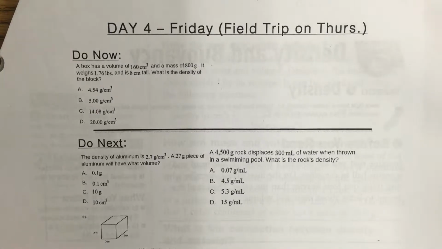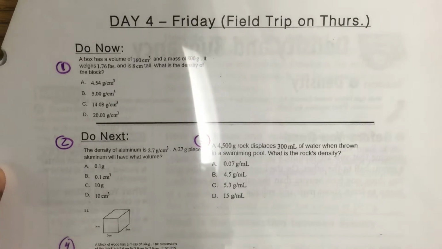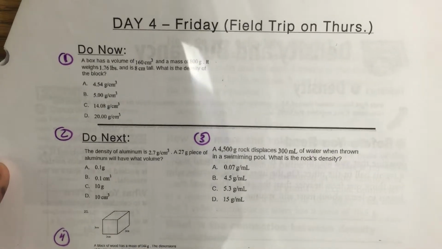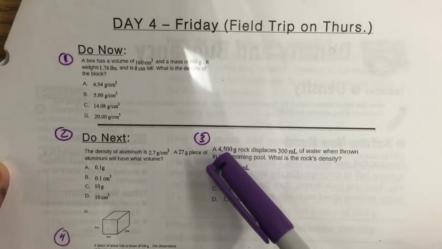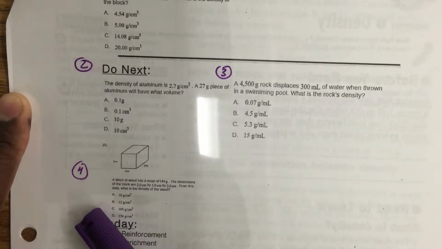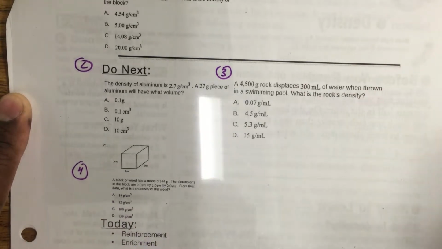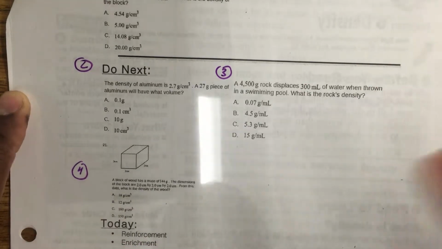So today, for the do now and do next, I am actually going to give you another extra credit opportunity. All right. So what I want you to do is label the do now question number 1. The first do next question number 2, this one right here number 3, and this one right here number 4. All right, and any calculations that you need to do, you'll do on this paper.